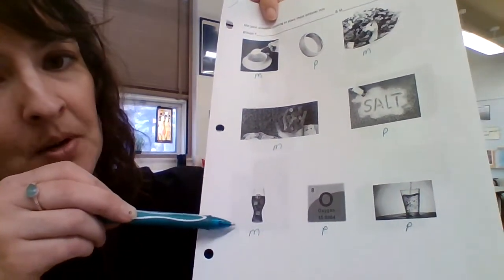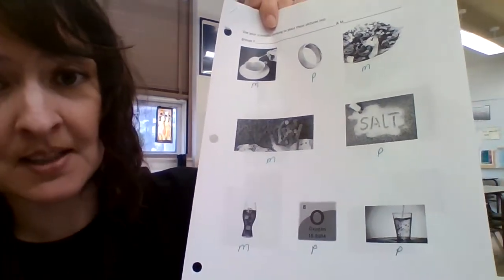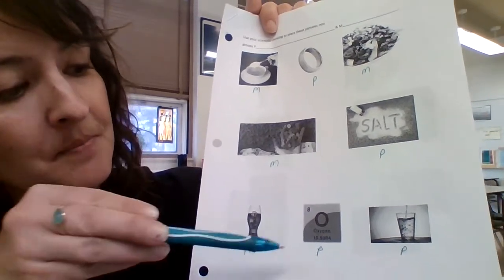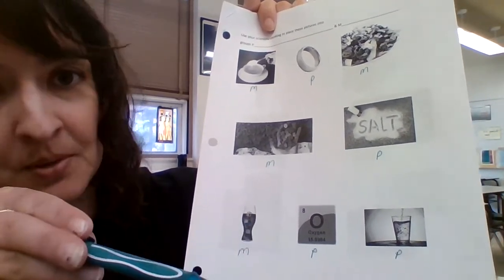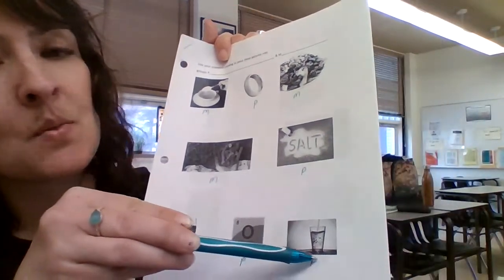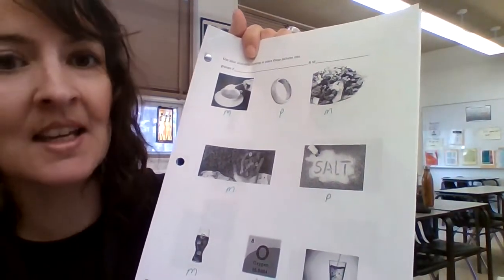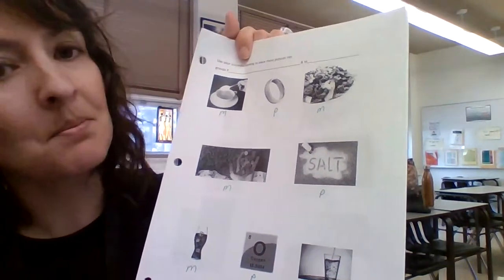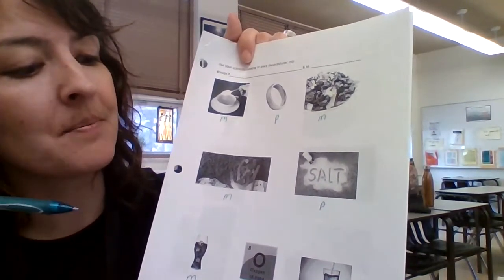This one is Coca-Cola. So you know there's water and something else in there. So it has to be a mixture. This one is oxygen. You know, from Booklet 1, there's nothing else mixed in. So this one has to be pure. And this one is water. For Science 15, we're going to say this one is a pure substance. But as you go higher, you're going to learn that it's not.